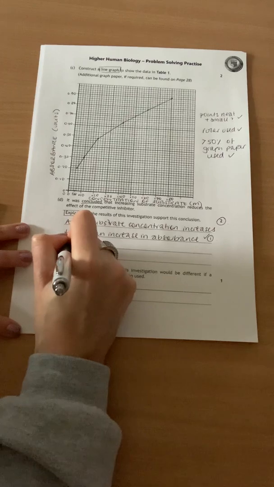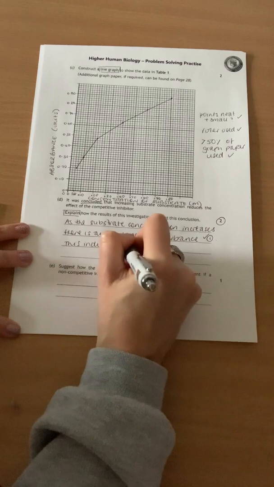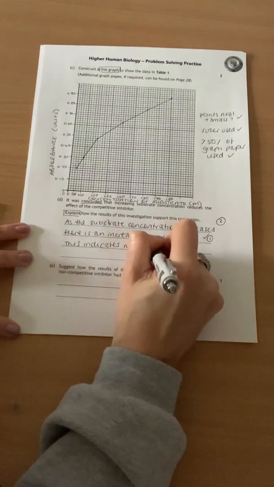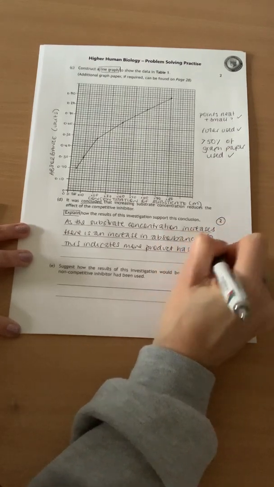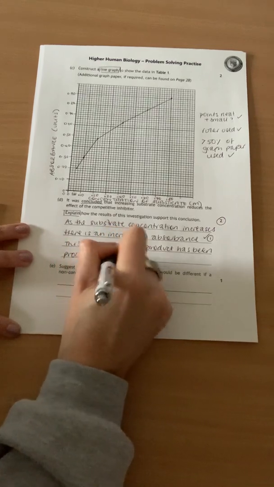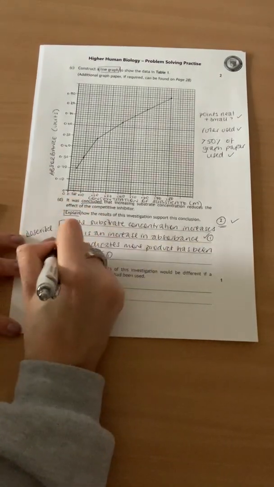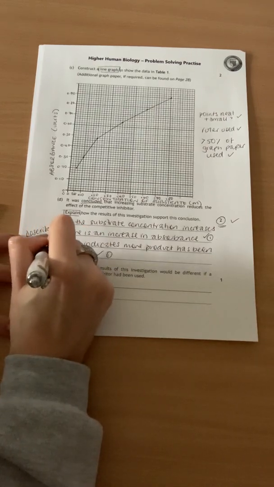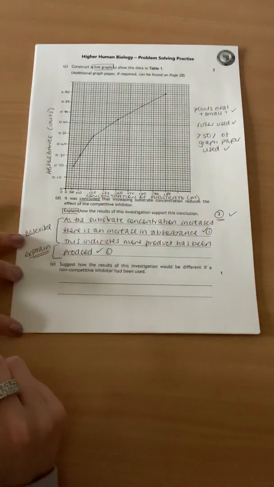Okay, so that is the reason behind that. So this indicates more product has been produced. Excellent. 1 mark, 2 marks in the bag. So this is my describe part, and this is the important part. In an explain question, you're giving your reasons for why that data, what's that data telling us?